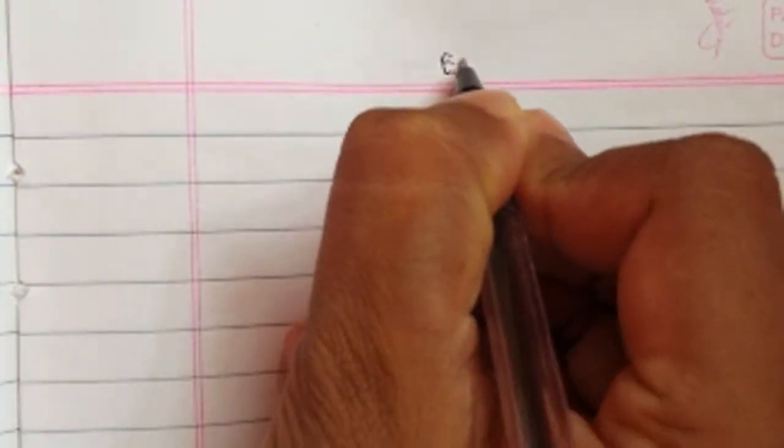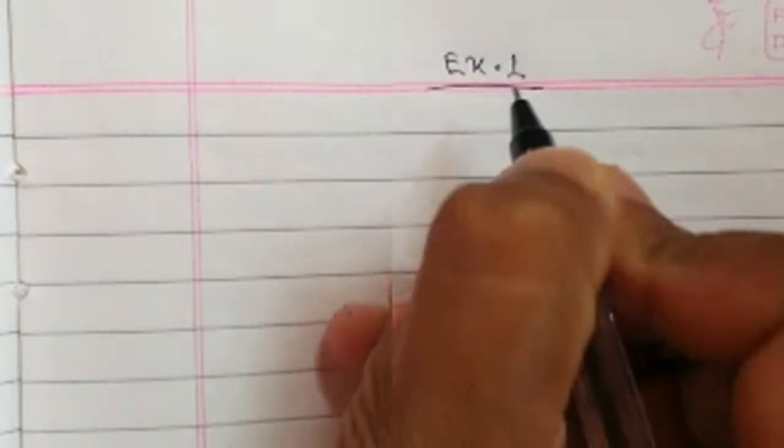Okay, next. Comment your answers fast. Then I will go to another one, that is exercise 1. Exercise 1, that is the first exercise. In the first exercise we have fill in the blanks. Similarly we have to give examples, and we have one problem in that we have to solve.